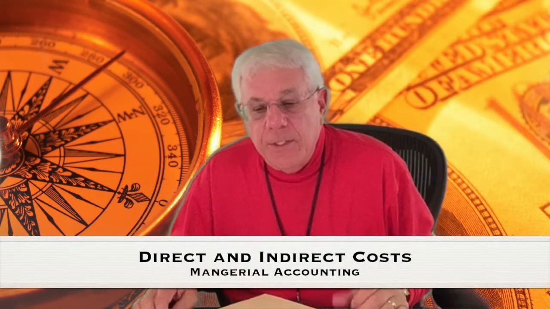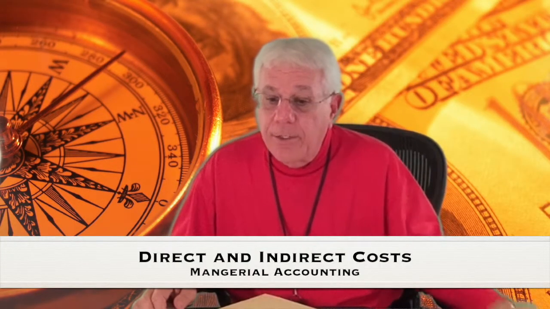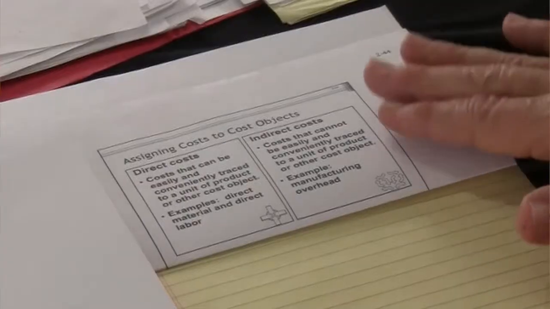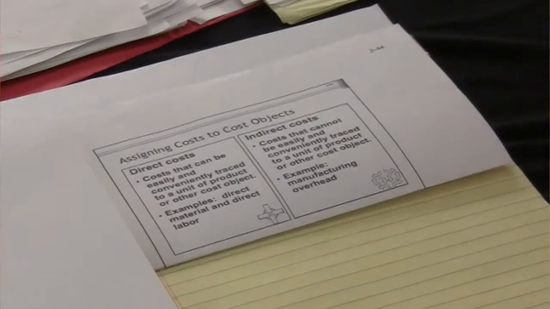We begin our discussion of this chapter on cost concepts and cost terminology. One of the first things to understand is the difference between a direct cost and an indirect cost. As indicated on this particular slide, a direct cost is a cost that can be easily and conveniently traced to a cost object.